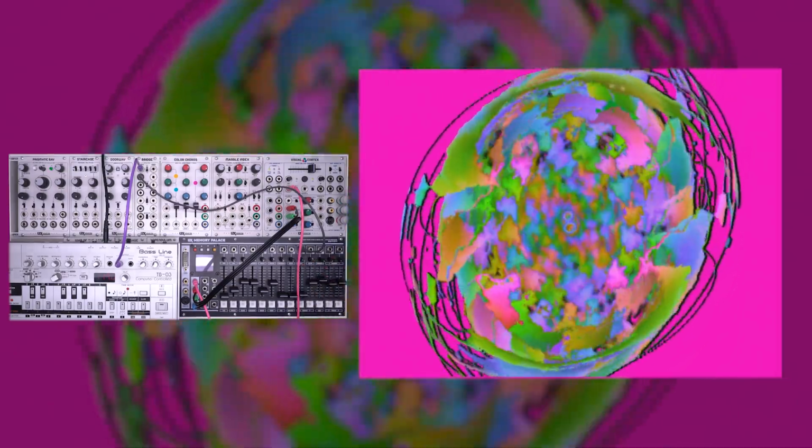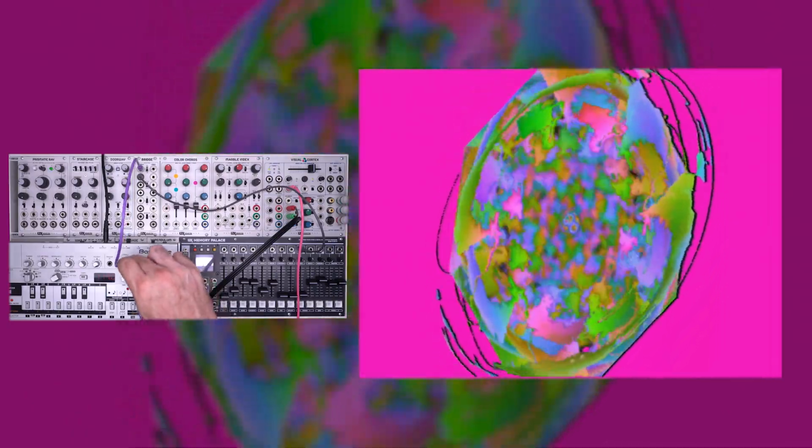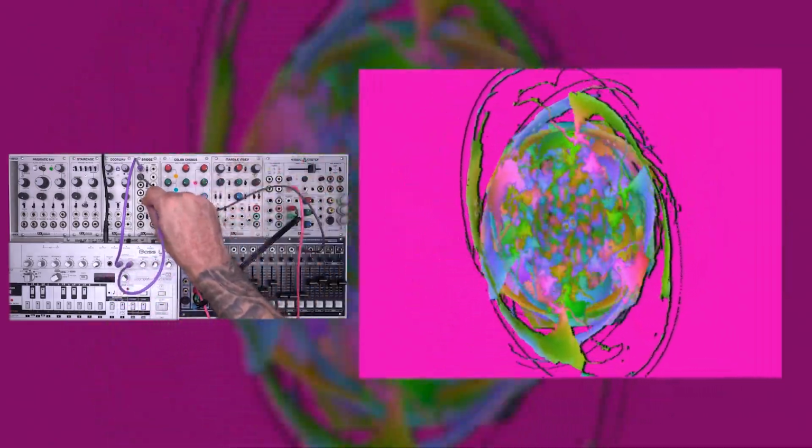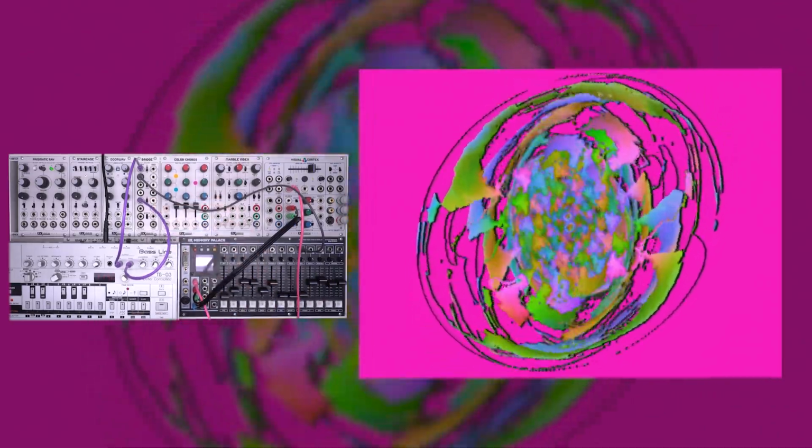So you can see as notes get higher in pitch, the image zooms up. We could also take the gate signal from here and put that into the second input. Again, make sure we're switched to divide by 5.